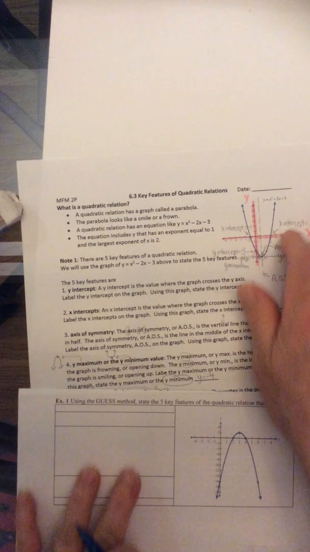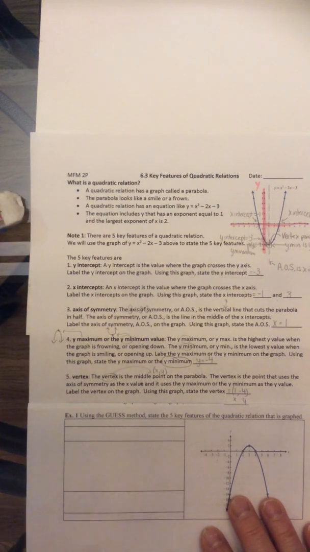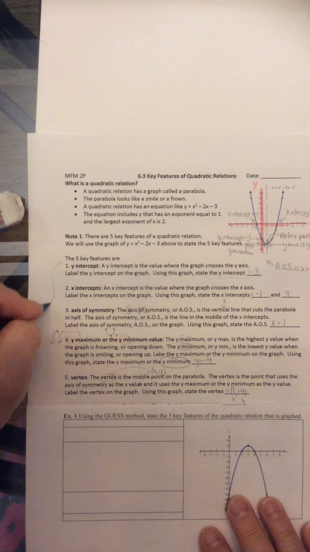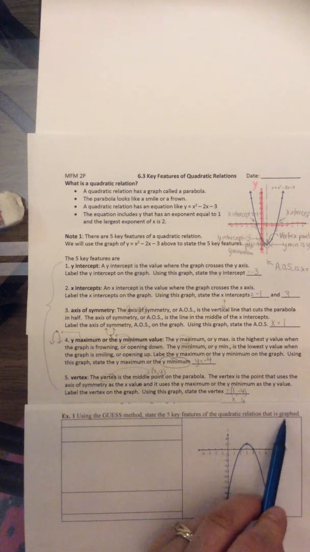All right, so let's use this question here. So I had made a mistake with my highlighter in the earlier paper. So we'll just put these all together and make these work. Okay. So you're going to have one paper that looks like completely like this, right? Okay, you can still see it? Good. Okay. So using the GUESS method, state the 5 key features of the quadratic relation. So these are the things you're going to state, okay? And it's of the quadratic relation that's graphed.